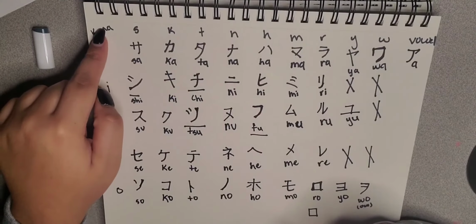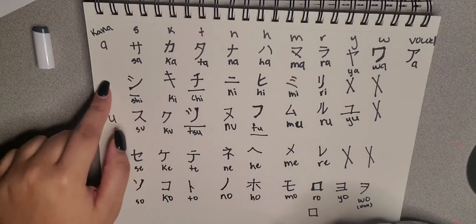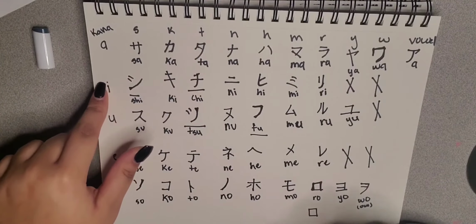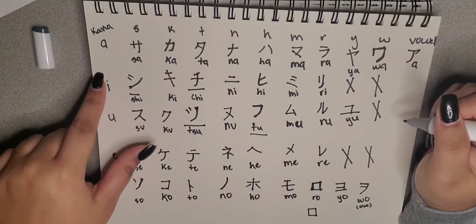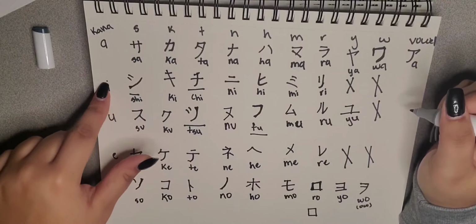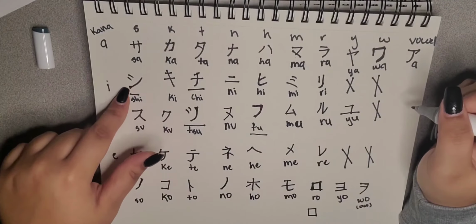By itself. E, the letter I in English, but pronounced as E here.